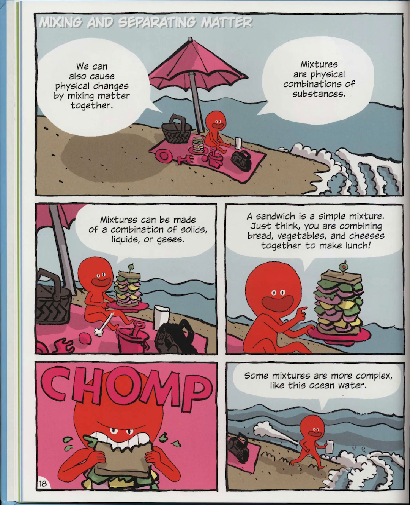Mixtures are physical combinations of substances. Mixtures can be made of a combination of solids, liquids, or gases. A sandwich is just a simple mixture. Just think, you're combining bread, vegetables, and cheese together to make a lunch.